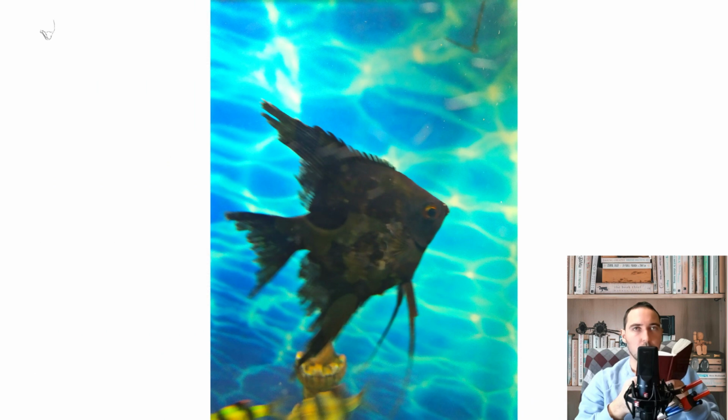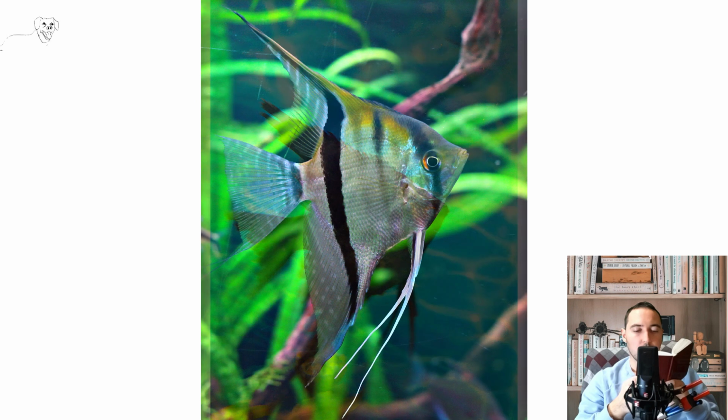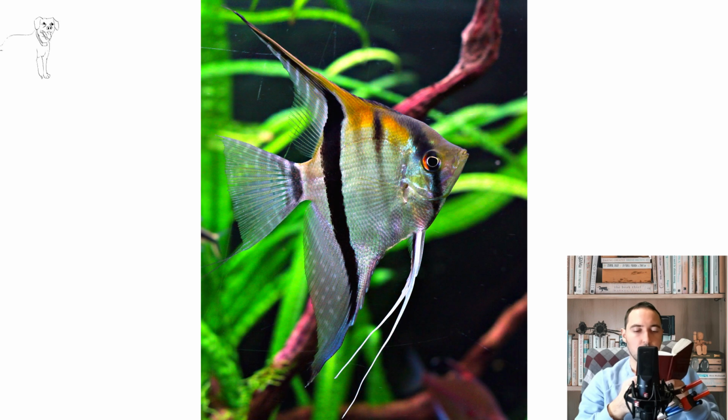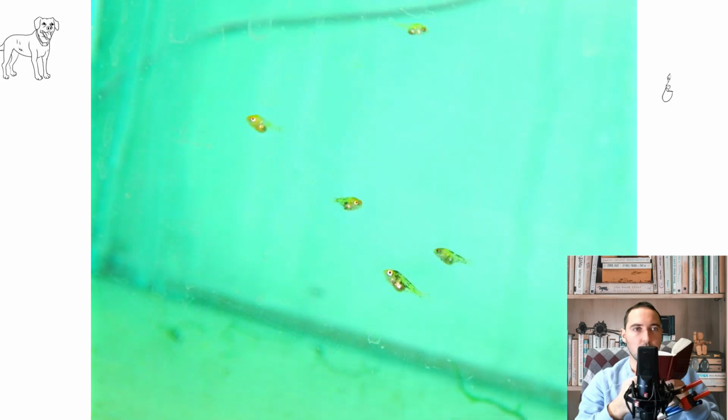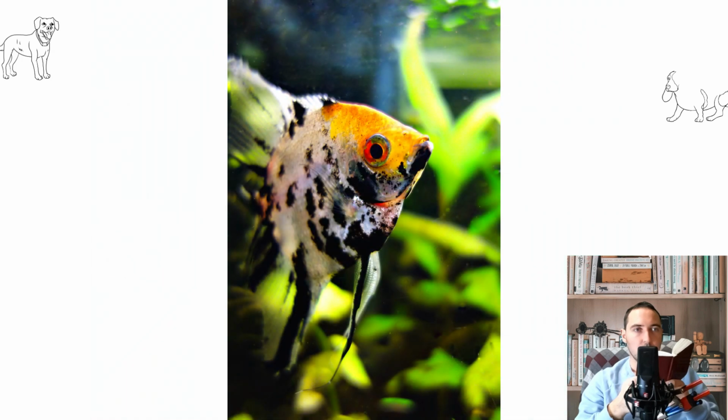But in 1840, the famous Austrian zoologist Haeckel singled out freshwater scalars into a separate genus, which he gave the name Pterophyllum, which in Latin means winged leaf. The specific epithet scalare is translated as ladder. It is still not known for certain whether the fish got its name from the stripes on the dorsal fin, which climb up like a ladder, or simply from the striped color of the body.